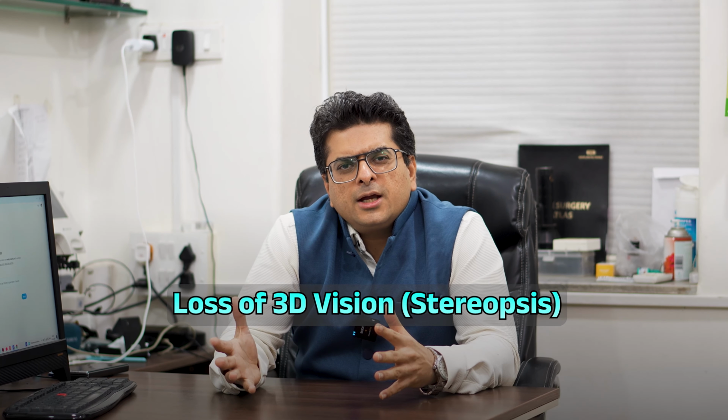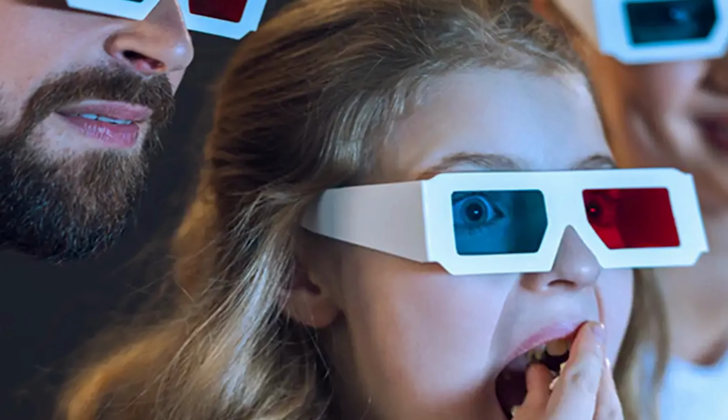The binocular single vision, that is the ability to use both eyes together, is lost when one eye squints, and because of that it leads to a loss of depth perception or stereopsis, what we call in common language 3D vision. So you remember the theaters, we go for 3D movies, we put on those 3D glasses and see 3D. A squint child will never be able to see 3D because he uses only one eye at a time. It gives him a 2D vision.